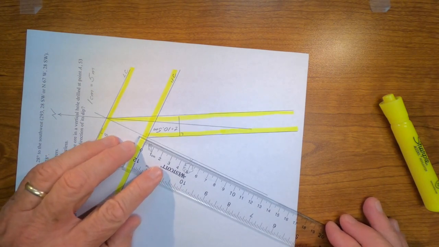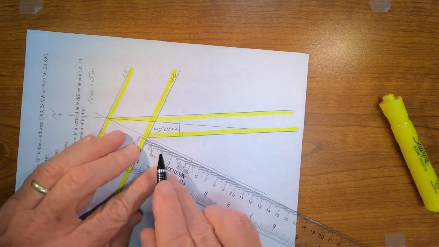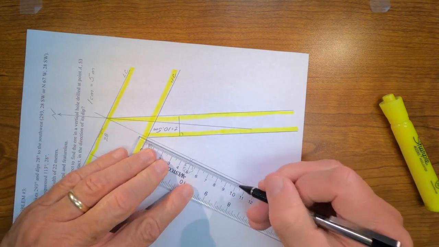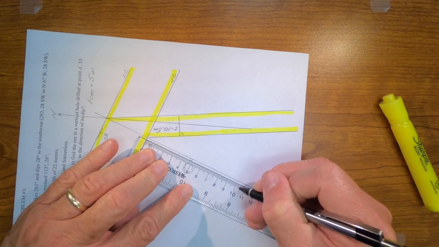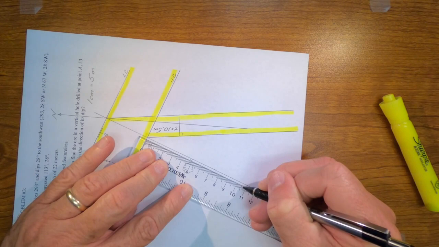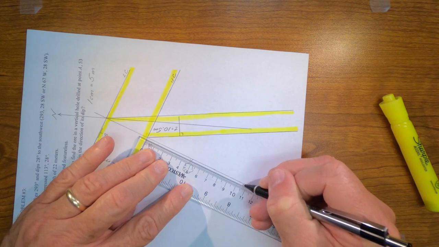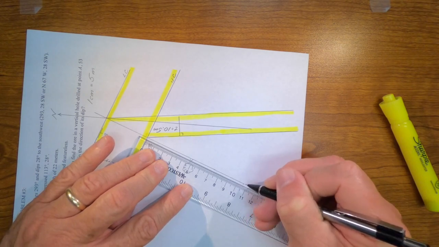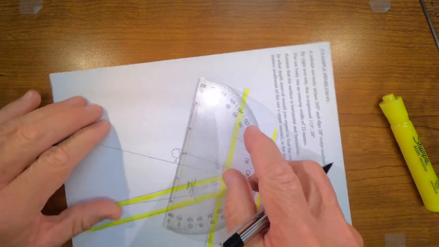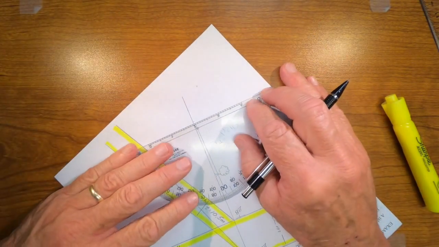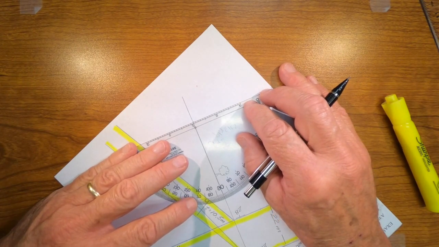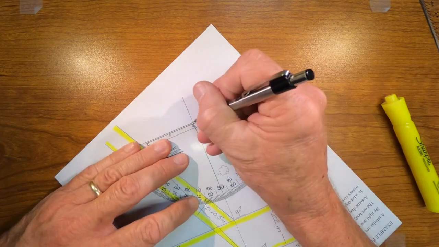And for whatever reason, 10, 20, 30, 40, 50, 51, 52, 53. That is right there. So this is a point by my scale drawing that is 53 meters in the direction that was specified.